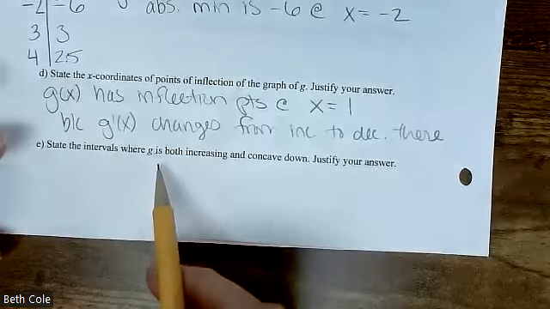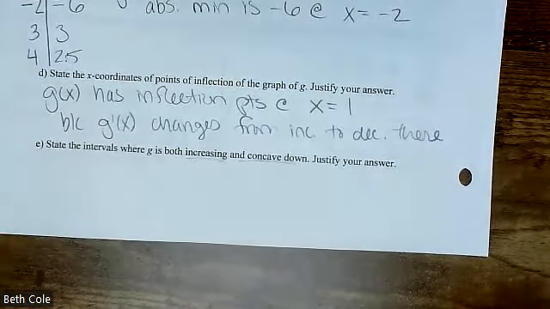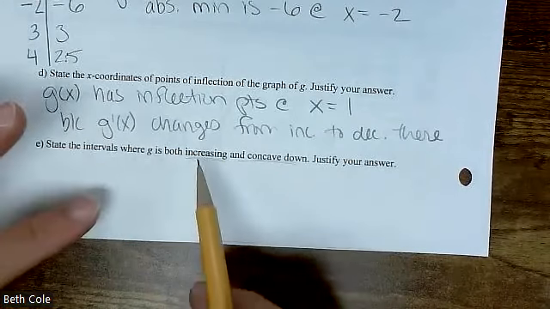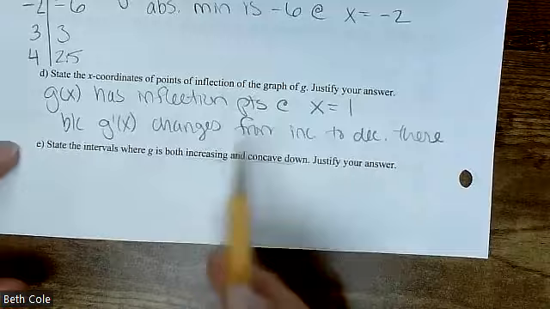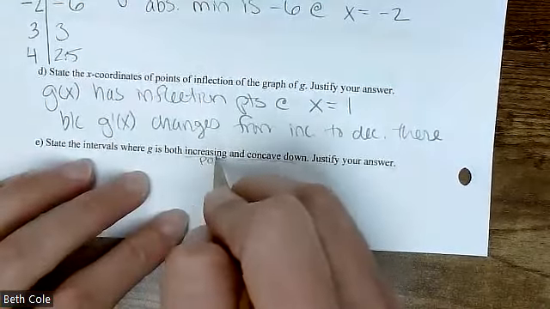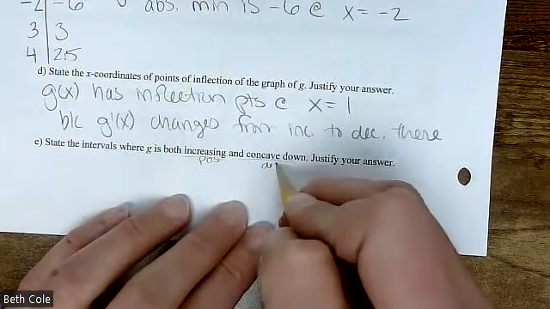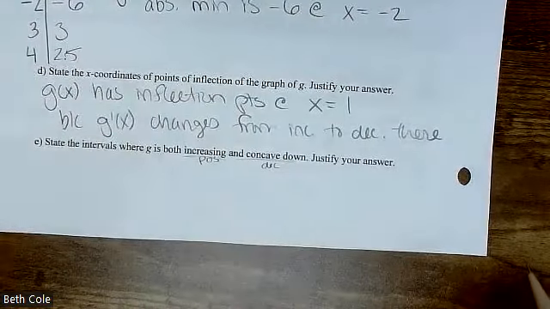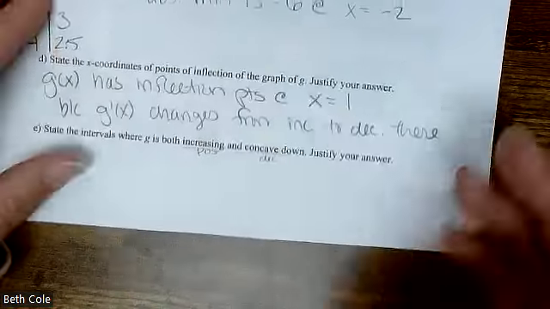All right, state the intervals where G is both increasing and concave down. This is really where that sticky note helps. Increasing would be where the derivative is positive, and concave down, decreasing. So we need to find places on that graph that are positive, that means above sea level, and decreasing.